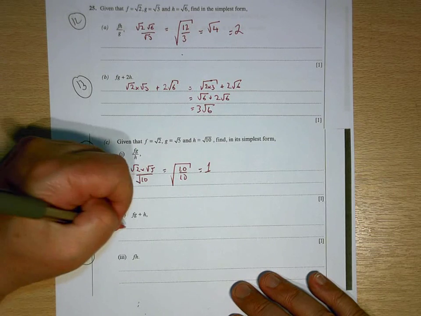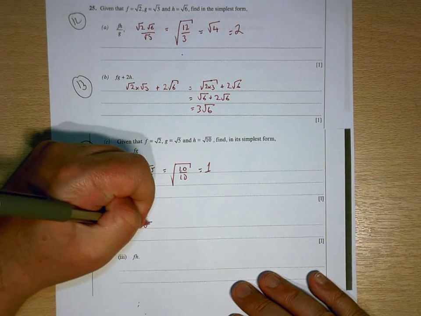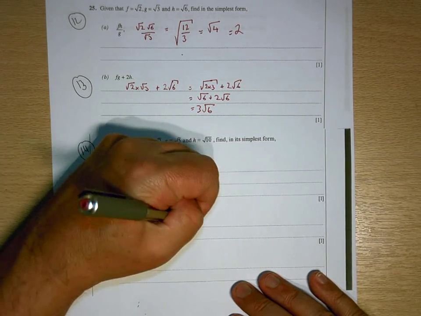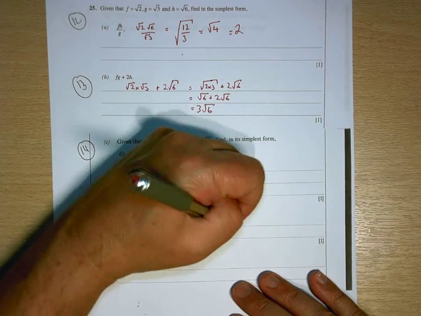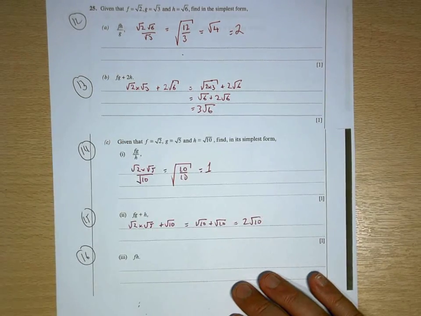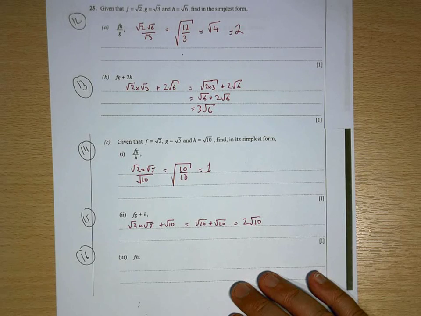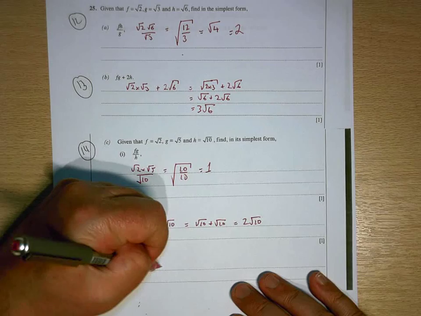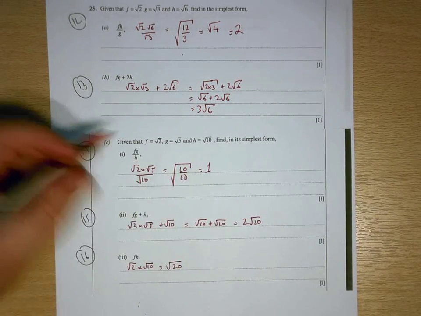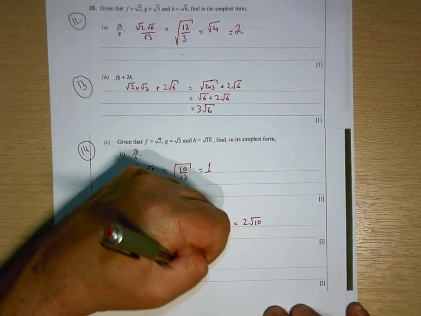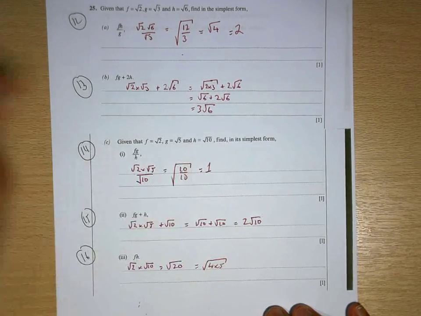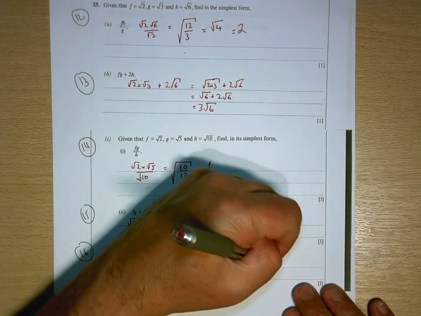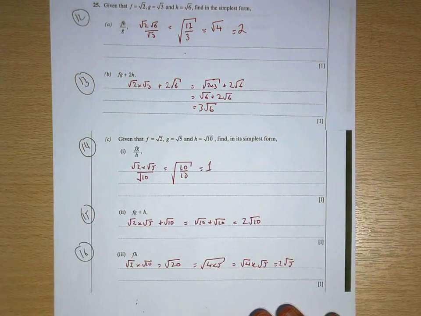FG plus H is the square root of 2 times the square root of 5 plus the square root of 10, which is the square root of 10 plus the square root of 10, which is 2 root 10. And FH is the square root of 2 times the square root of 10, which is the square root of 20. In its simplest form, that can be written as 4 times 5, which is root of 4 times root of 5, which is 2 root 5.